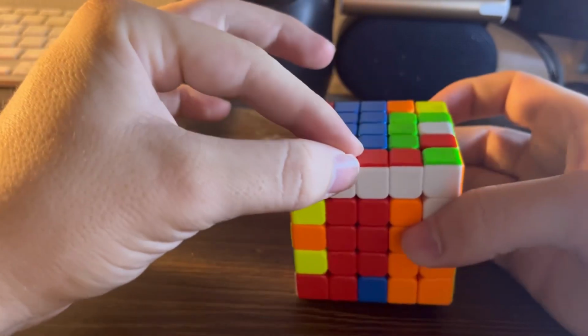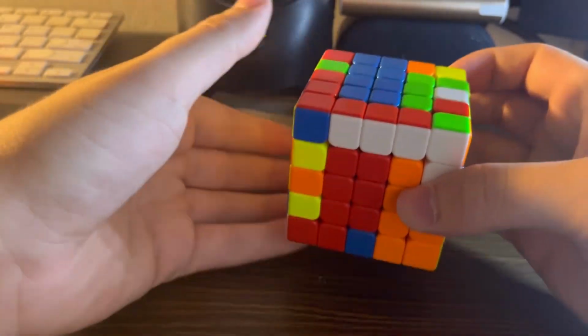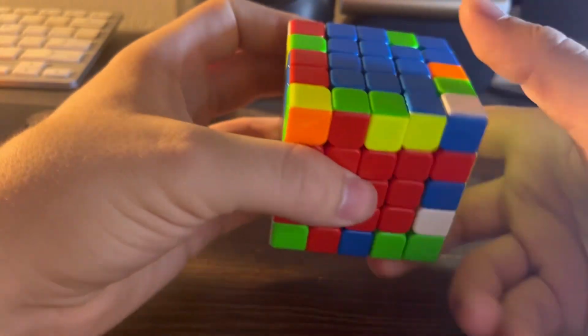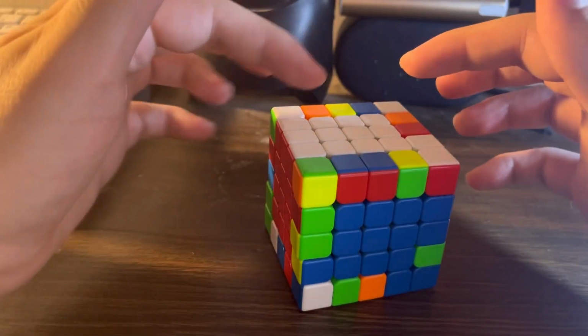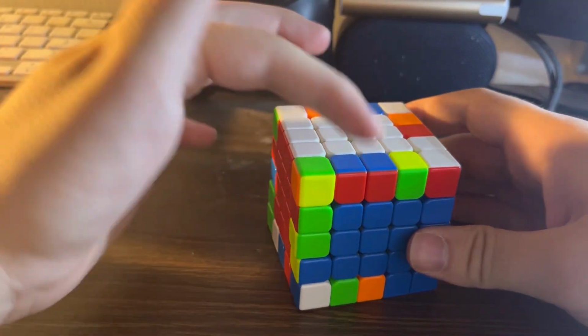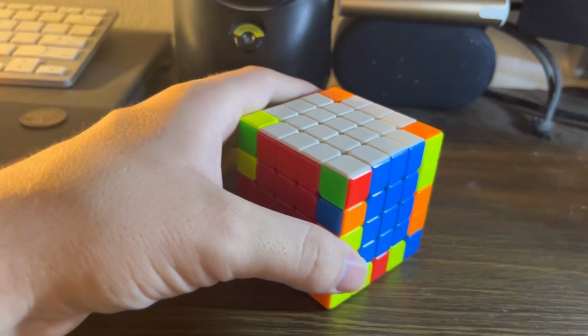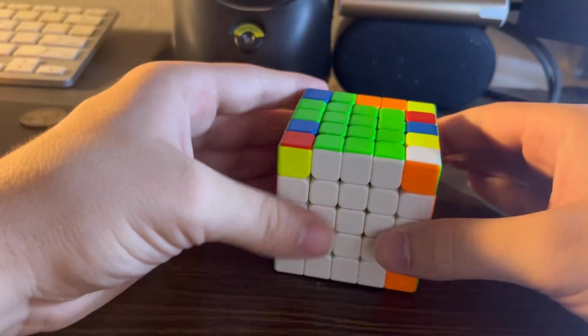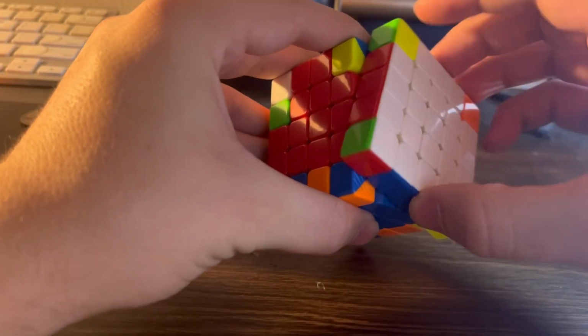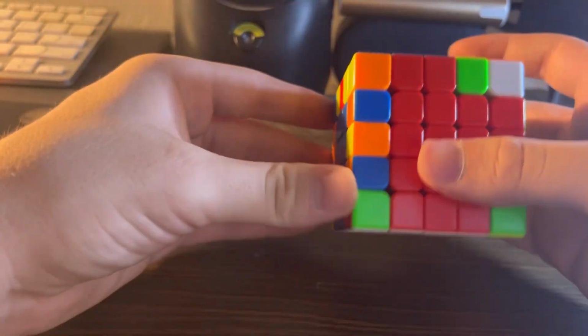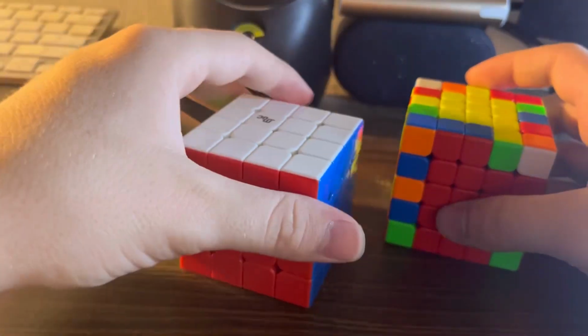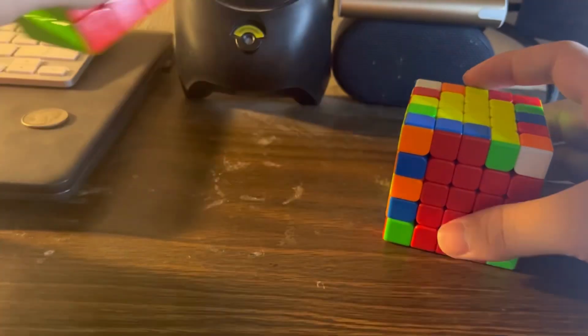You just have to be considerate of where the center edge is going to be when you're making edge pieces. So I'm going to come back when I have the white cross, and then we'll continue this tutorial. Okay, so now what we have is the same thing as a cross, except it's not really a cross. If you remember this stage on 4x4, it's basically that.